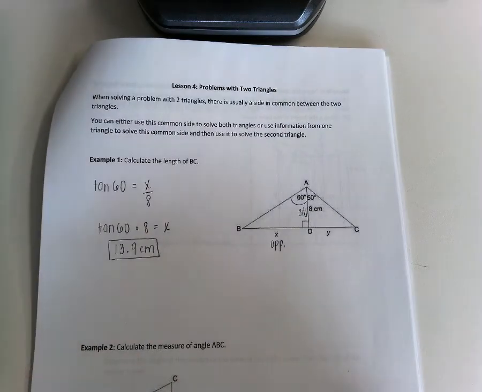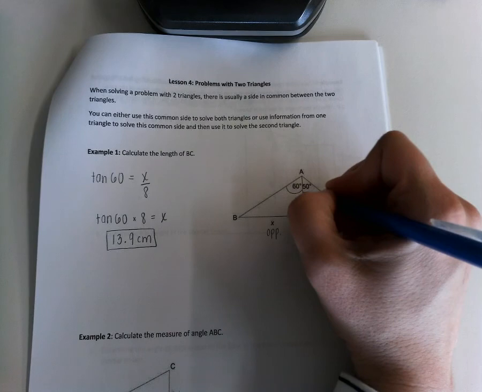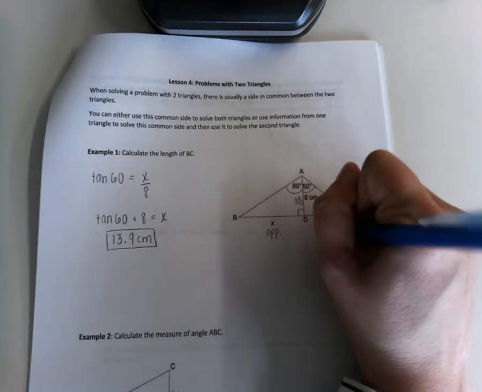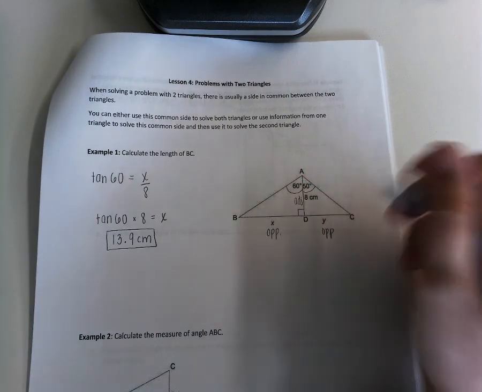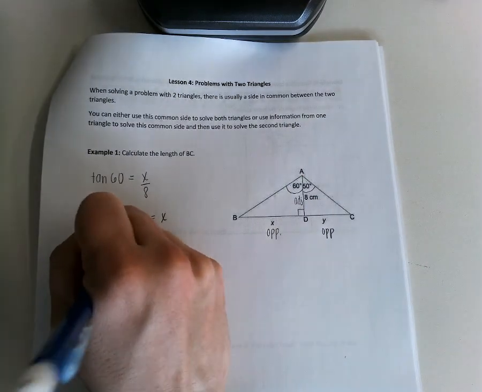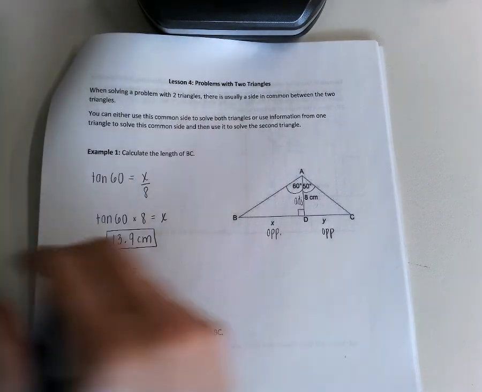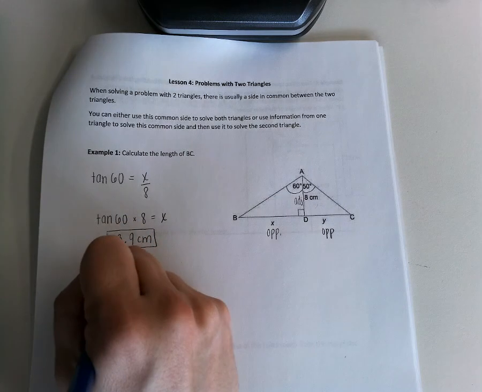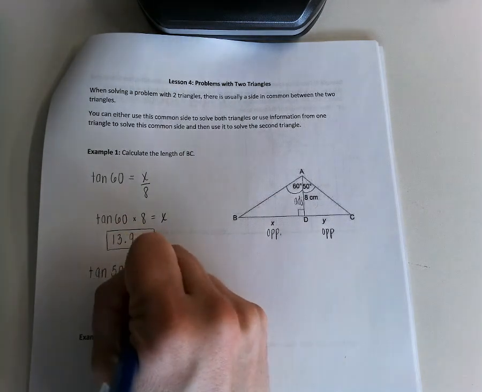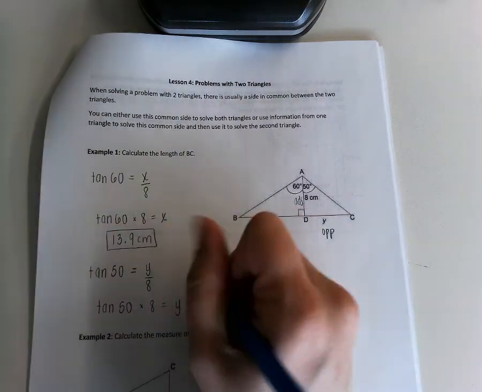I can do the same thing, but now solve for y. So again, I've got this angle of 50, y is the opposite, and the 8 is still the adjacent in this other triangle. So again, I'm going to use tan, but this angle is 50 degrees, and that equals y over 8. So tan 50 times 8 gives me 9.5.